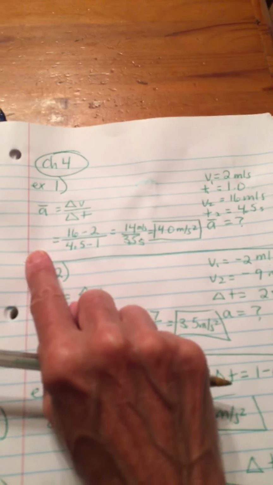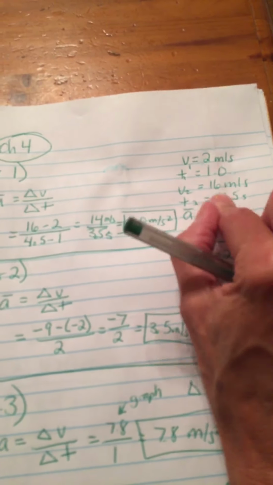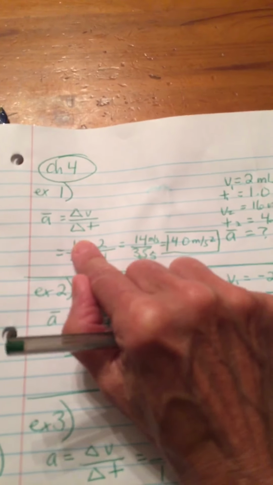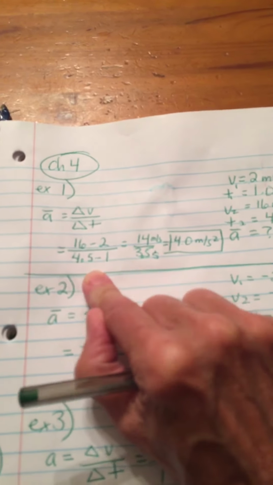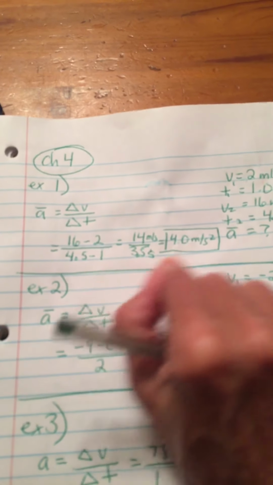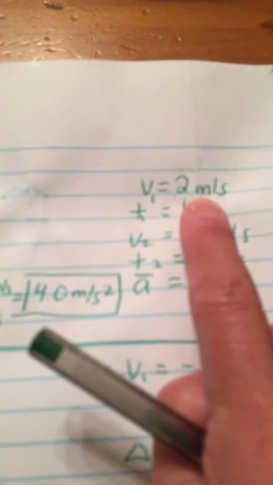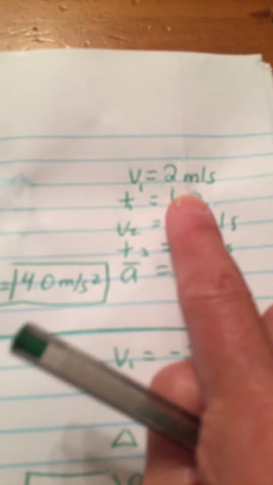When I have a word problem like this, any word problem, chemistry, physics, math, I list my knowns and unknowns over here. I think of a formula that might work, then substitute, and then I do the math. They told us that the velocity started off at 2 meters per second, that the time started out at 1 second, that the velocity ended at 16 meters per second, and my time ended at 4.5 seconds, and what we want is the average acceleration.